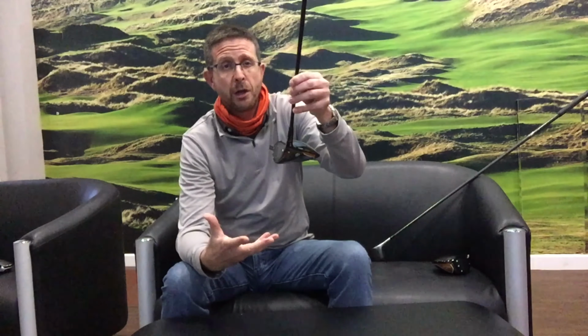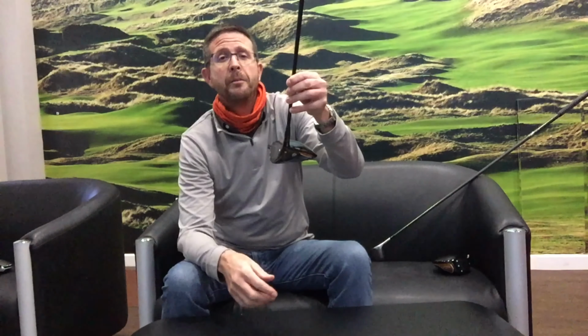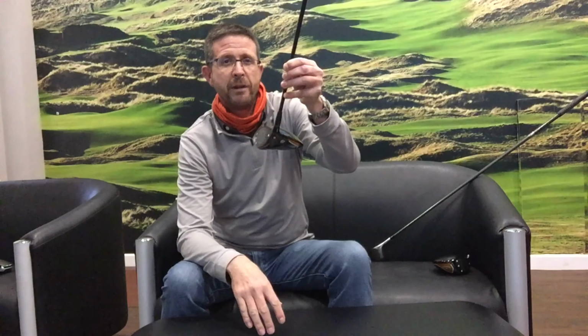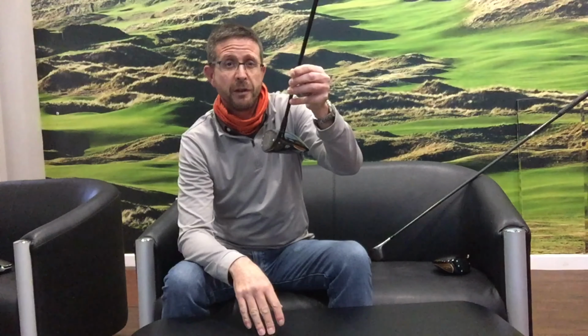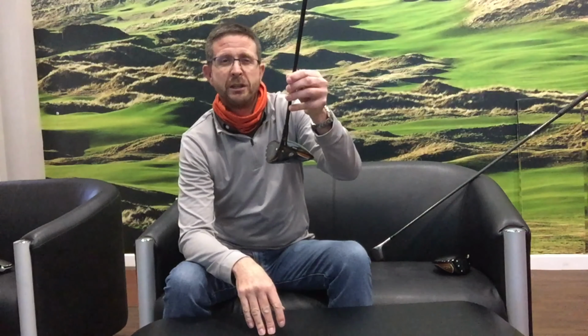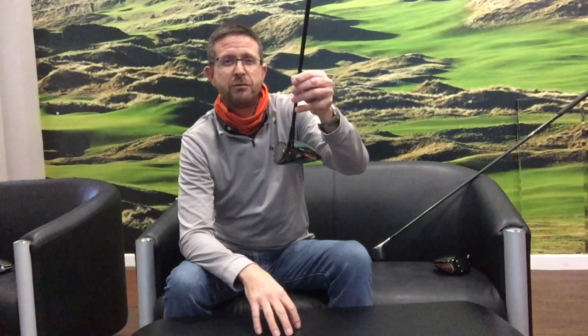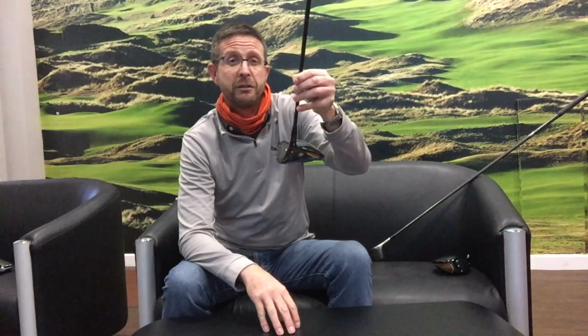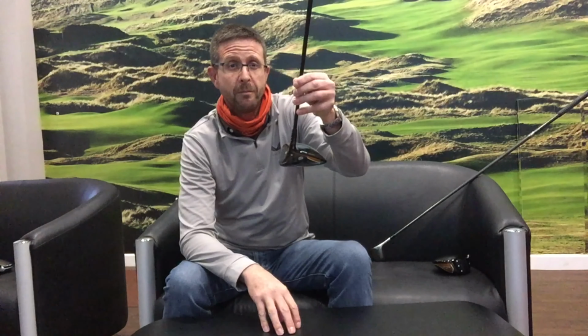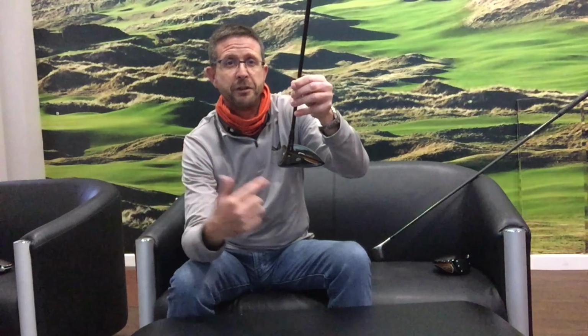So if you're a very slow swinger of the golf club, you're going to want a launch angle somewhere around about 16 to 18 degrees of loft. And if you're a very fast tour player, you're going to want a launch angle somewhere between 10 and 11 degrees of loft. My perfect launch angle is around about 12.5 or 13 degrees, just to give you some idea. But I wouldn't buy a 13-degree driver.